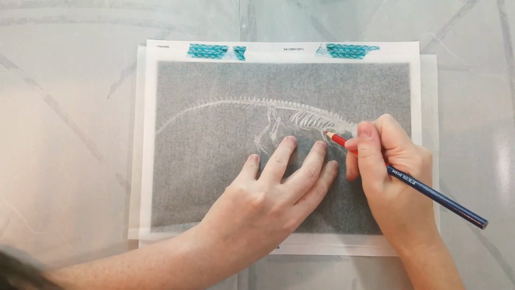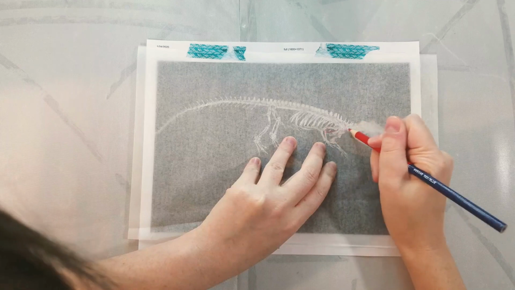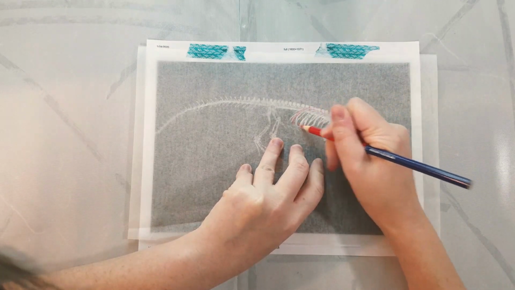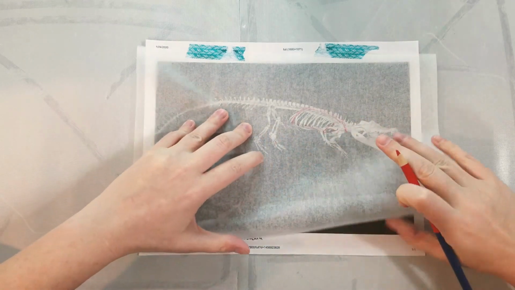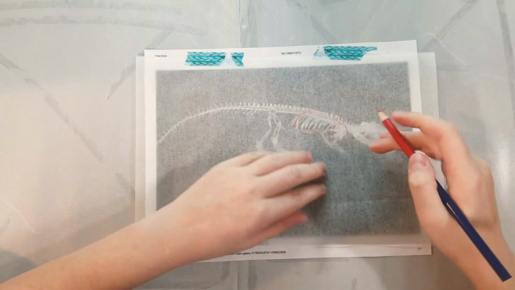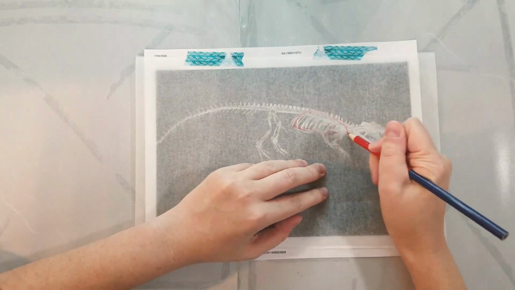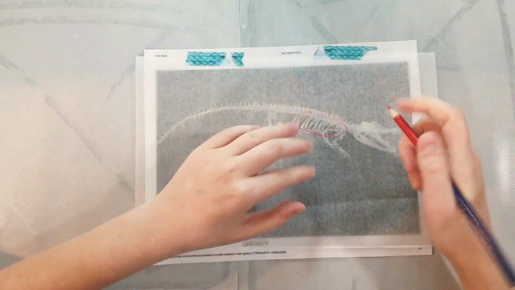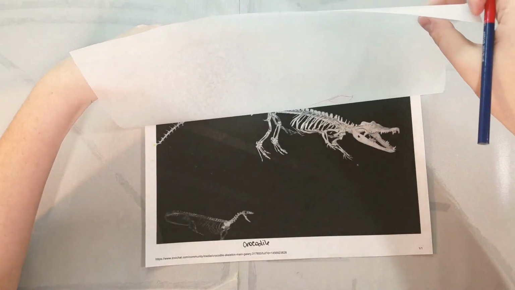Okay, so our crocodile friend has an interesting change in anatomy. Look, it's like a diamond-shaped rib cage more so than the egg-shaped rib cage we've been doing.